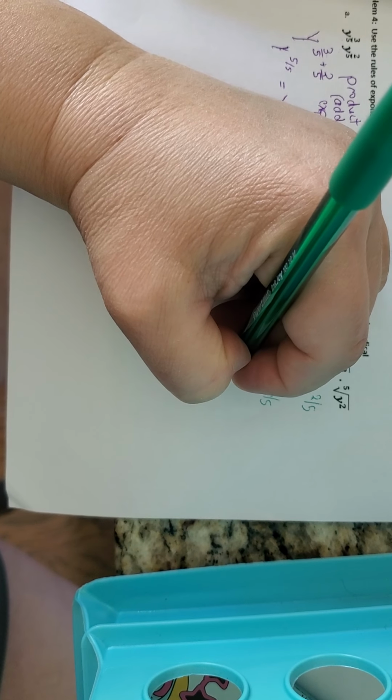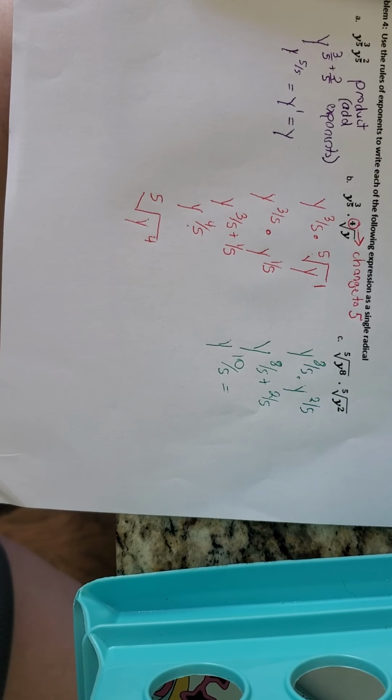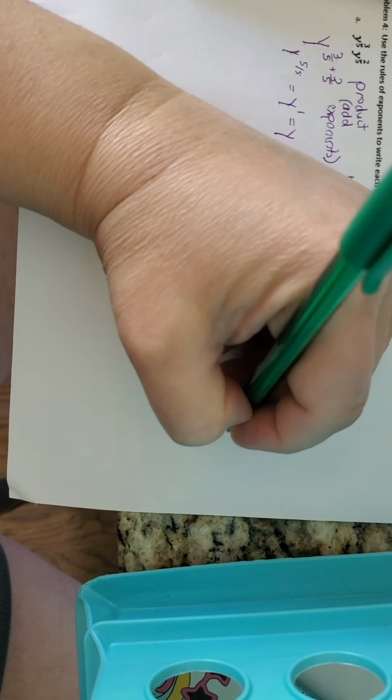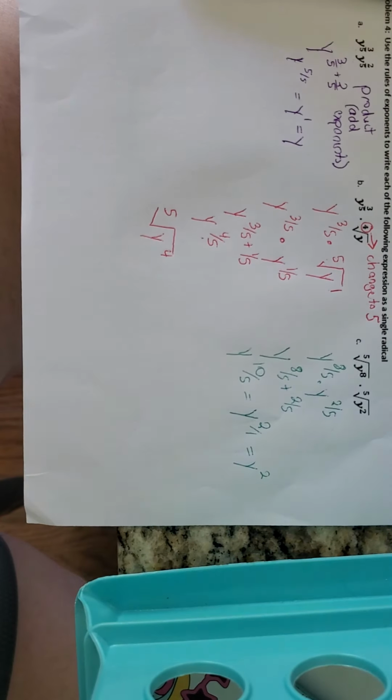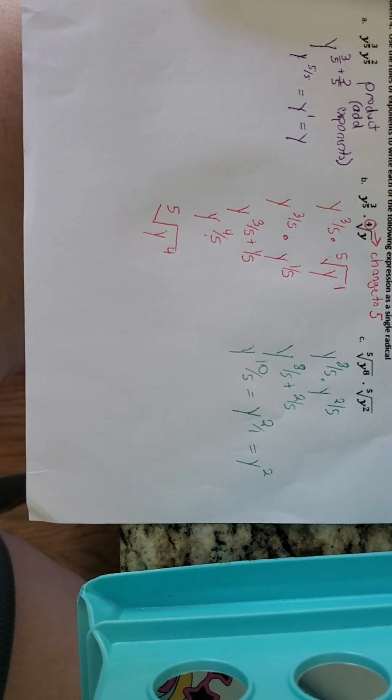Well, that turns out to be 10/5, doesn't it? What's 10 divided by 5? It's 2/1, or just 2. So there's no denominator other than a 1 now, so there's no reason to put it back in radical form. Yes, these do take practice.